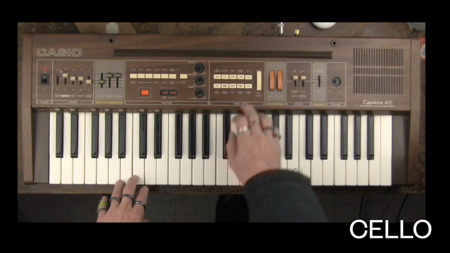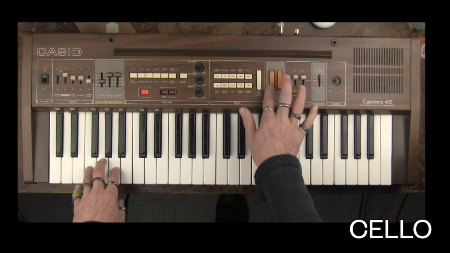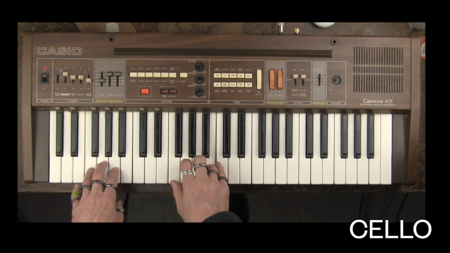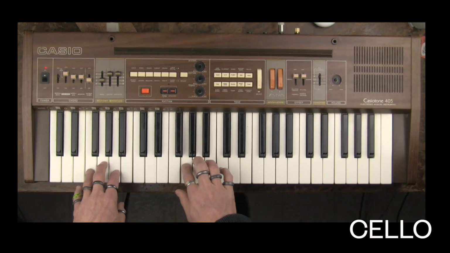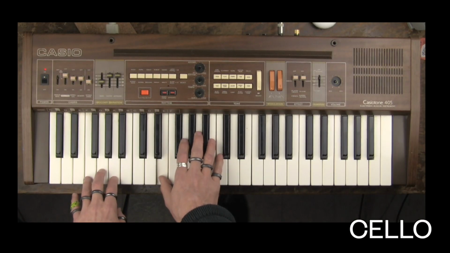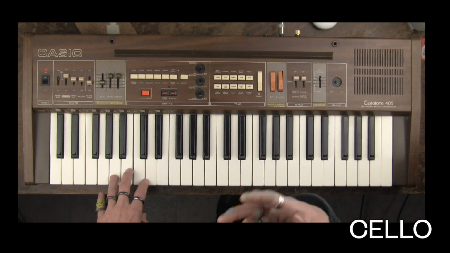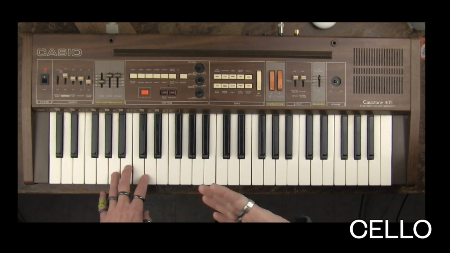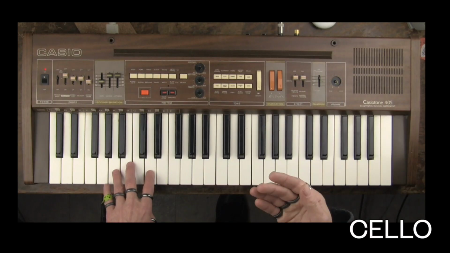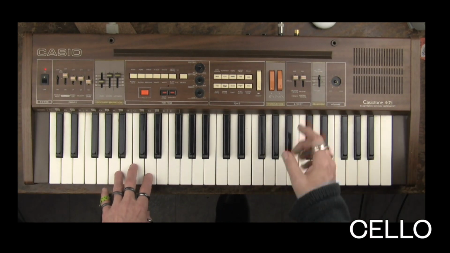What does it do to the cello? It's like kind of a reverse attack. In a lot of ways, we have these pseudo acoustic emulations that are made into synthesizer sounds through these modulation switches.